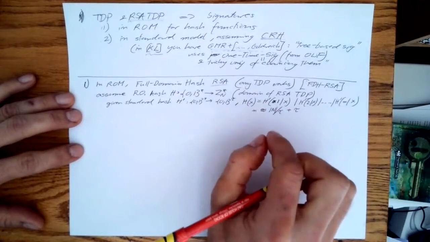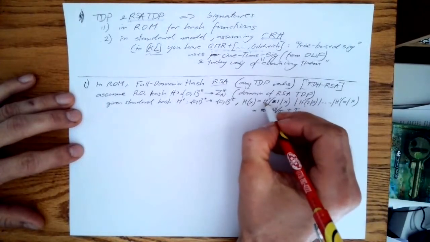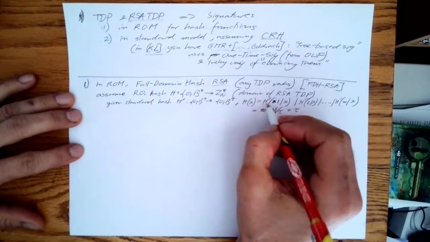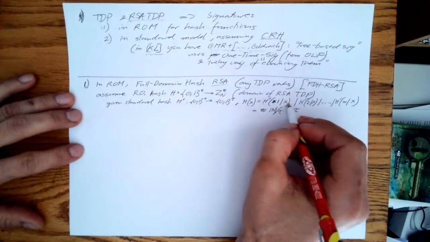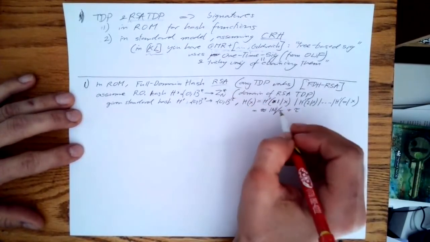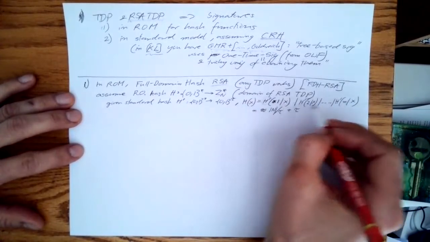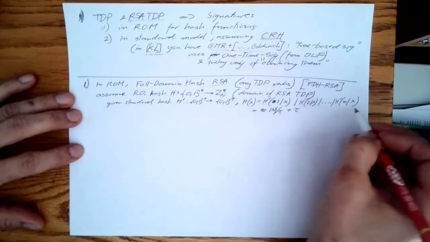And the reason is that if you model H prime as a random oracle, so this is a random 160 bits, let's say. This is another random 160 bits for every x, and so forth.